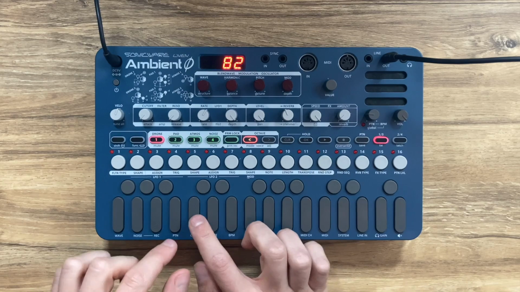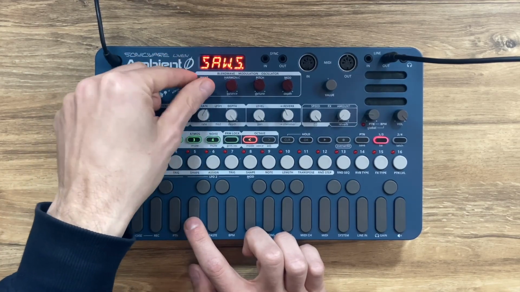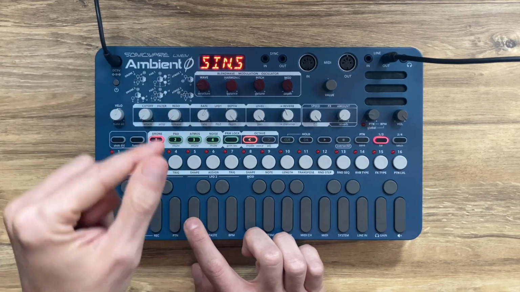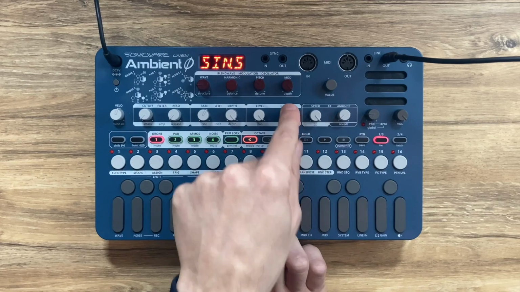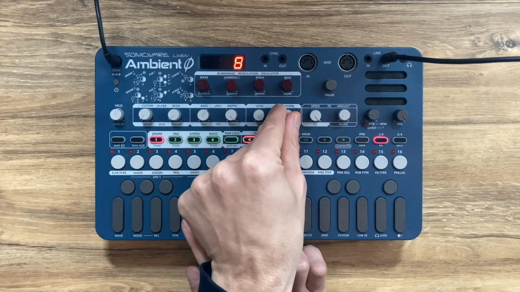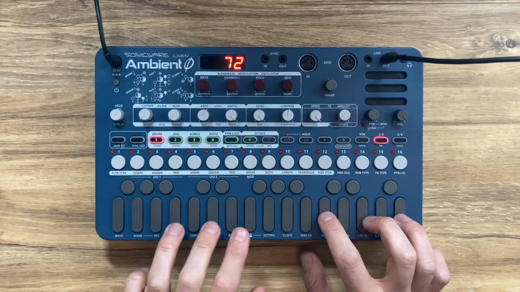Now, this doesn't sound super percussive at the moment, but if we take our waveform and put it on something else like sine wave, now you can hear we're starting to get somewhere. And our reverb is still off. We put a little bit of reverb on this. Well, now we're already starting to get somewhere.